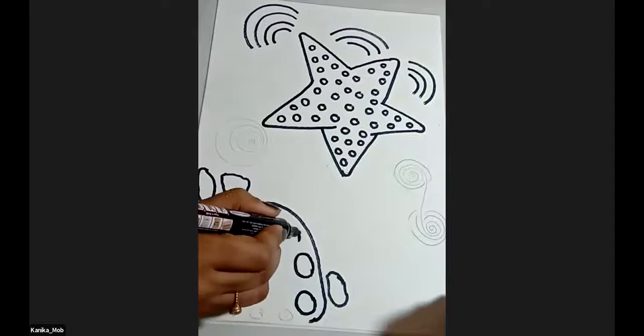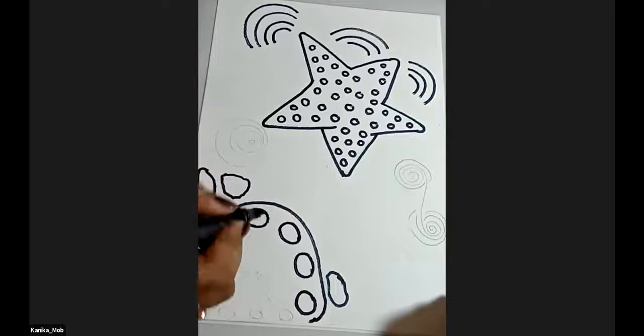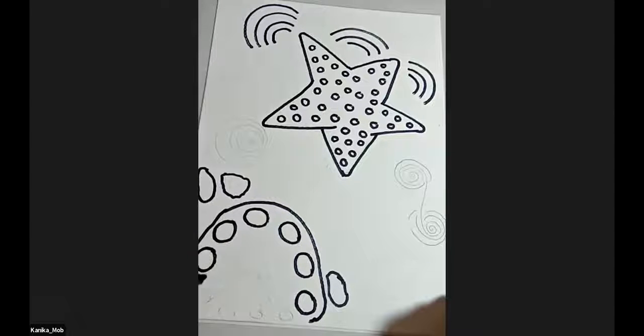It's not going to be a realistic coral. I tell you, we are using abstract art elements to make the coral, right? So we can have circles all on the corners.